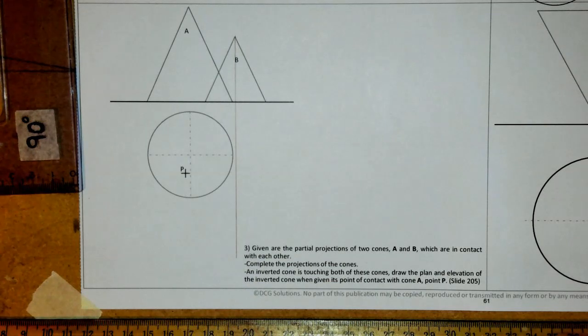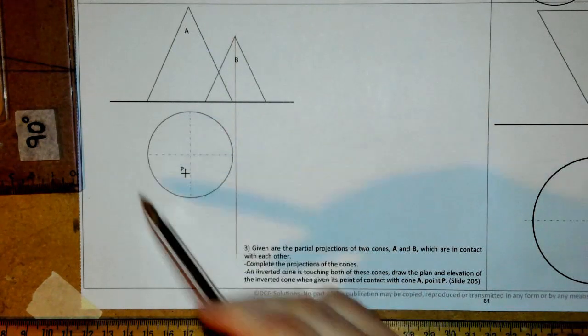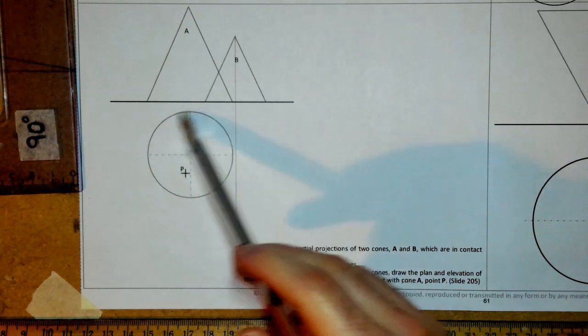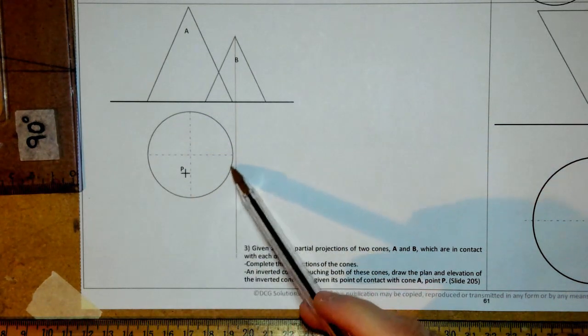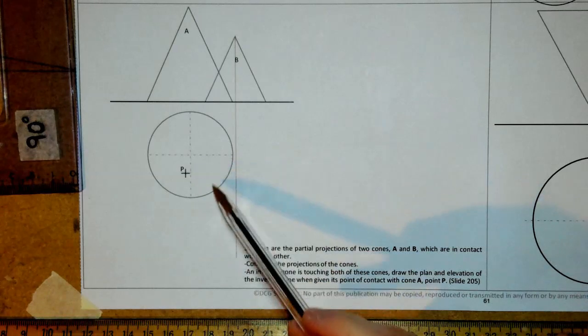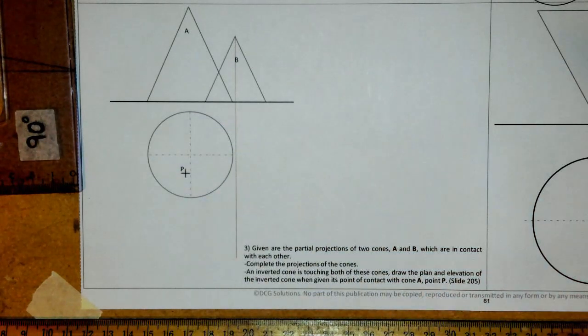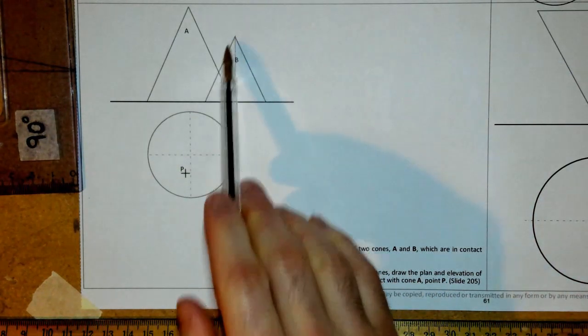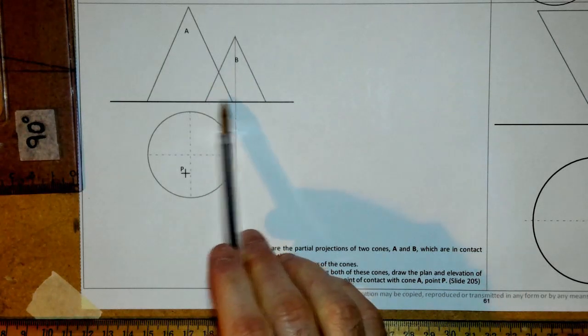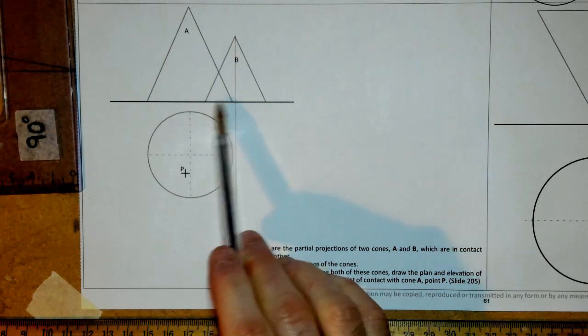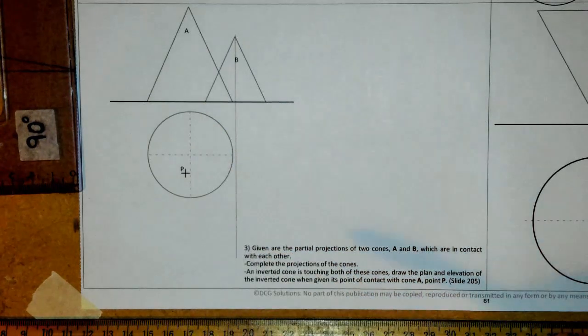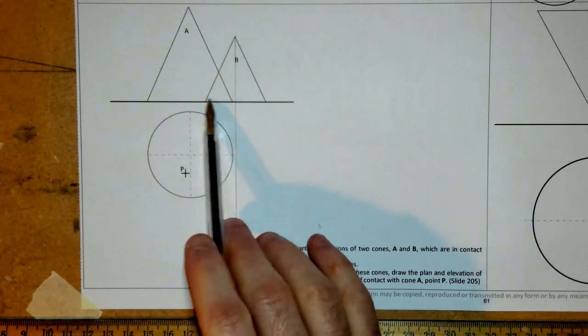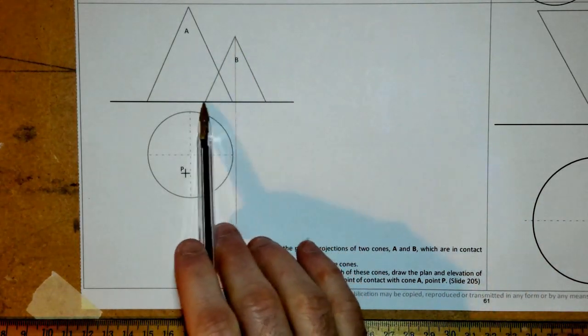The next thing is we know that the cones can only touch each other along their circumferences. They can't touch somewhere in here on the face of it. It has to be where they meet at the ground. The next thing I would notice is I can get my radius straight away from the elevation of cone B.